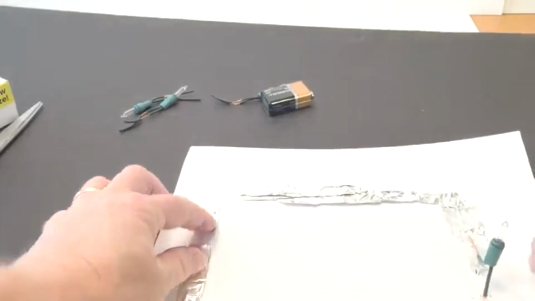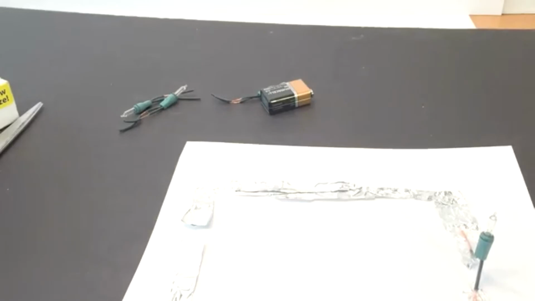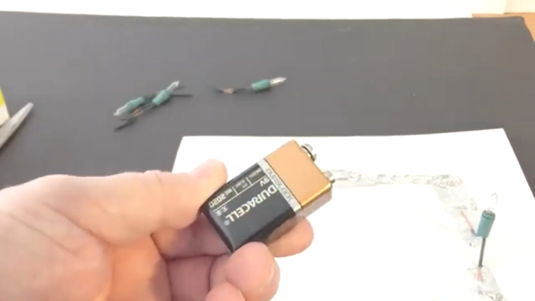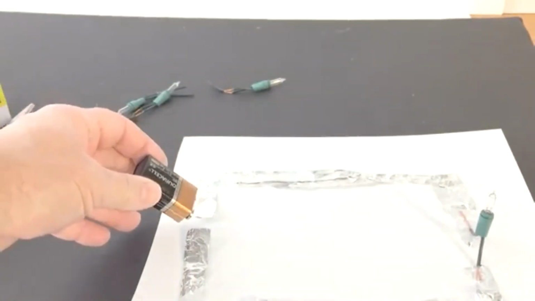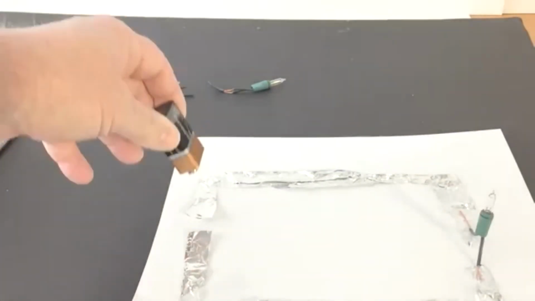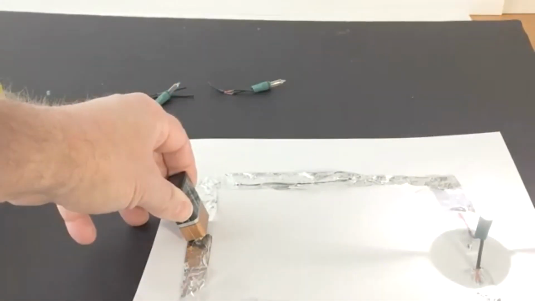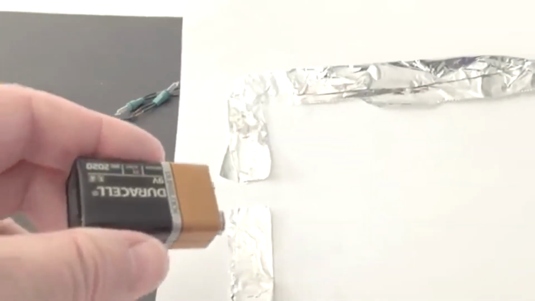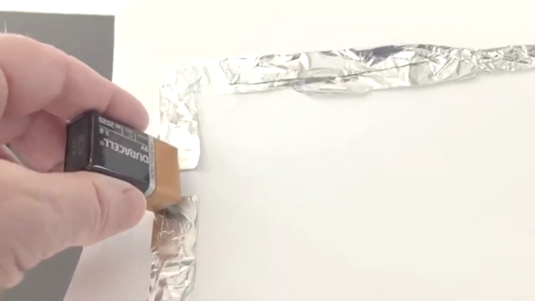And now to get it to work, I'll dim the lights a little. And take your battery, it doesn't matter positive or negative, and we're going to place it right on each side of the aluminum here. Voila! There it goes.